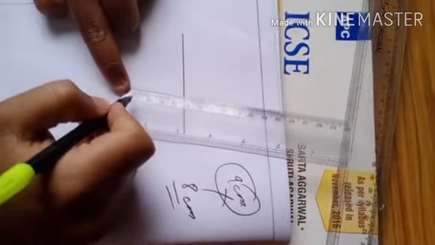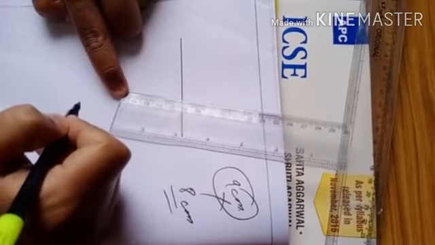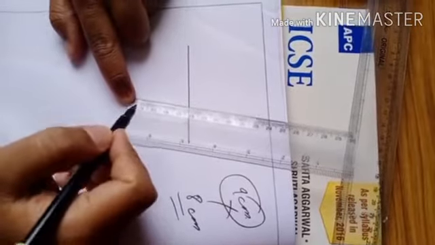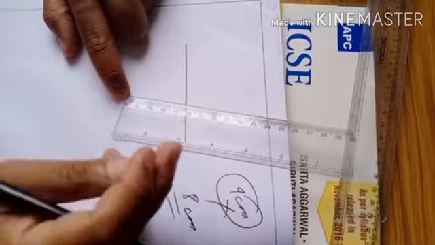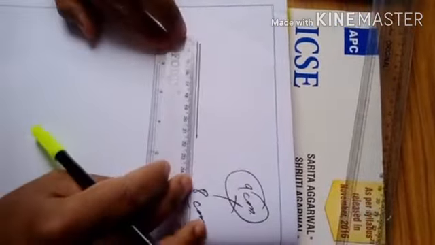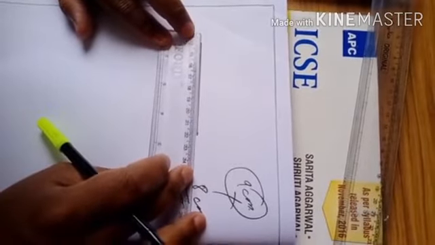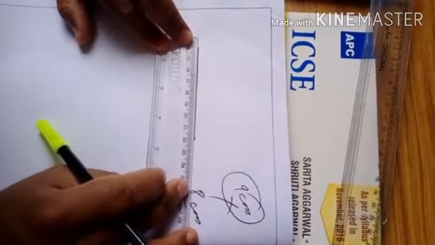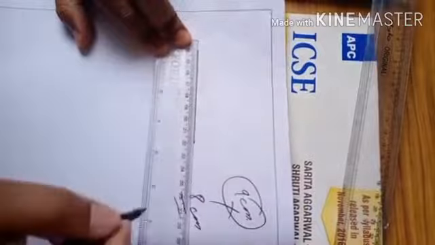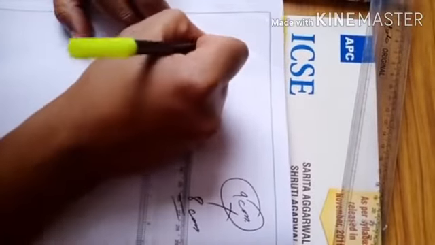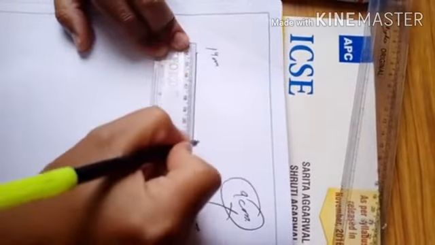Now let's take another case. Suppose I have a scale like this, where the marking starts directly from 14. There is no 0, no 1, no 2. In this case, how can I measure the length? Make sure the 14 coincides with the initial line. Here the starting point is 14 centimeter, and here it is coming 22.